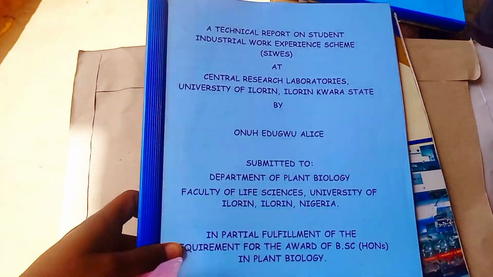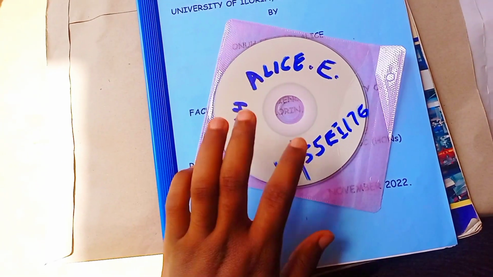This is what is required for submission: your logbook and also your report, and your report has to be bonded into a disk, and sometimes depending on your department you might be asked to do a presentation.